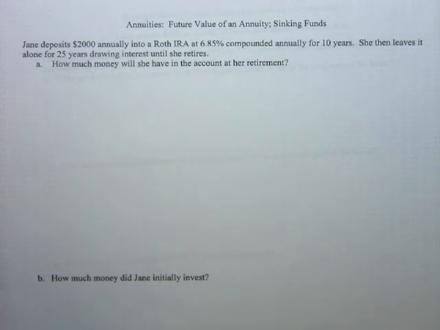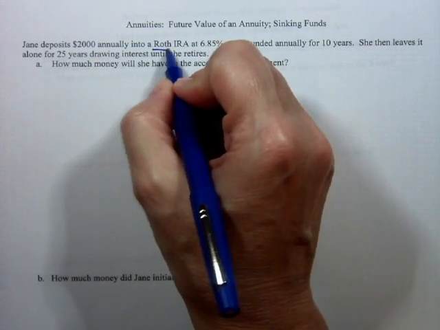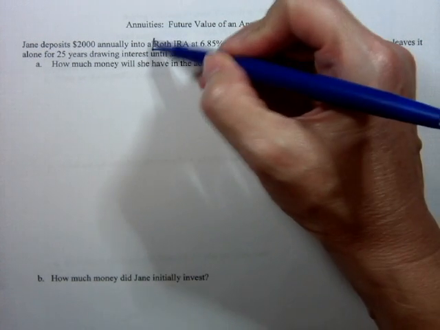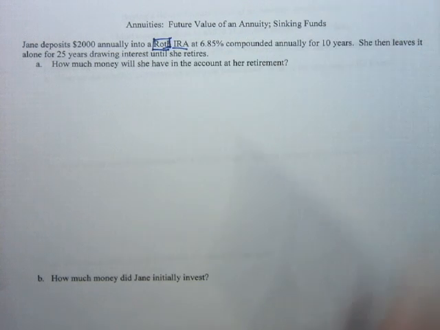Jane deposits $2,000 annually into a Roth IRA, we're going to talk about that word in a minute. An IRA is an individual retirement account. A Roth is a specific type, kind of like a 401k, but different. We'll talk about it in a little bit. At 6.85% compounded annually for 10 years. She then leaves it alone for 25 years, drawing interest until she retires. How much money will she have in the account at her retirement?